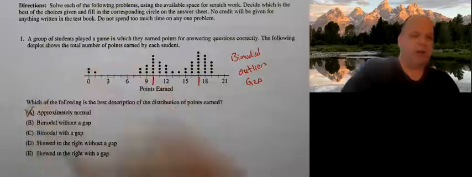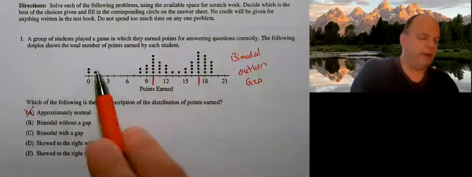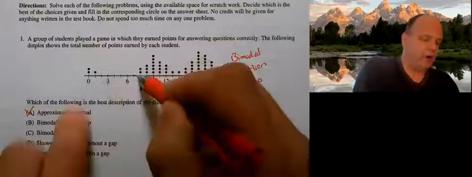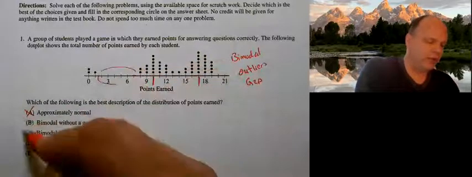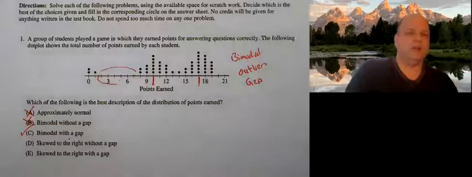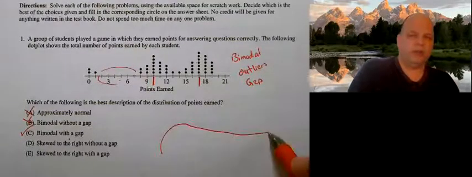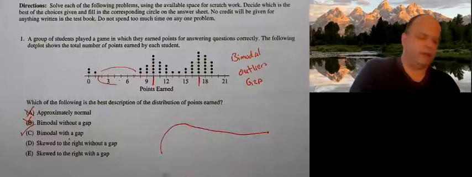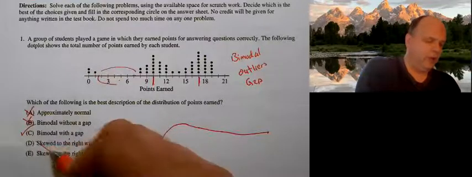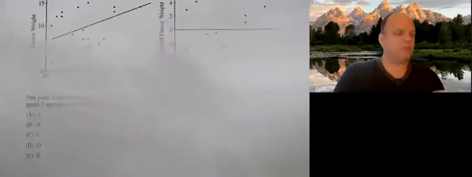So approximately normal, no, this is not mound shape. Bimodal without a gap, no, it's bimodal, but we definitely have a gap because we have no data within this area right here. Bimodal with a gap, I'm liking this a lot. Skewed to the right would be like this. And so it's definitely not skewed to the right, and that gets rid of these two. So our best choice for number 1 is C.